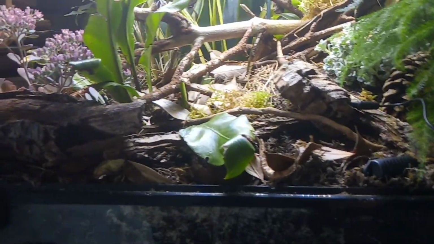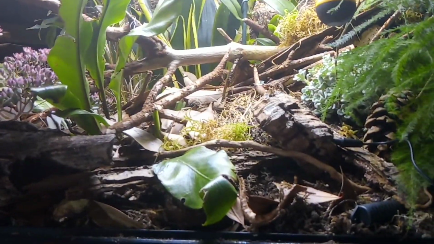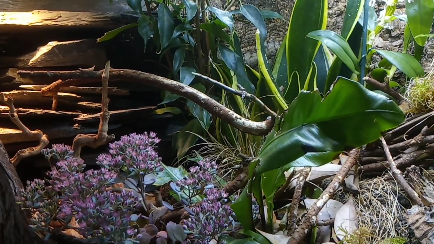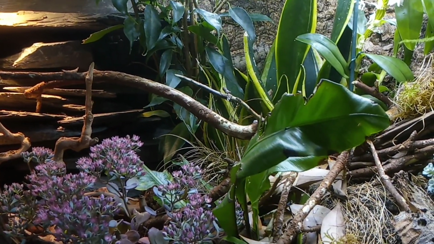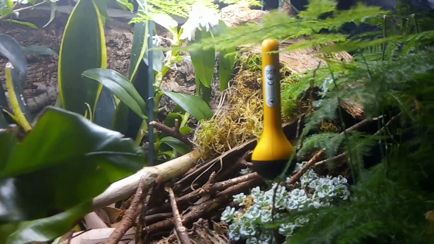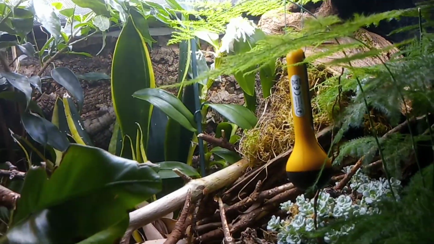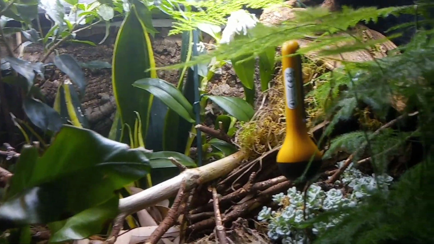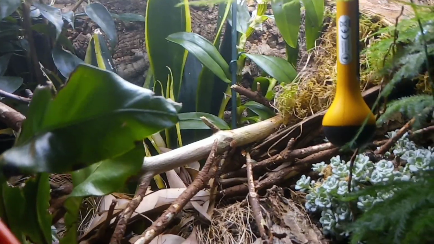What else influences temperature and humidity? Plant distribution. If you have all the plants clustered into one area, for example, it's going to create humidity pockets and a climate in that area.